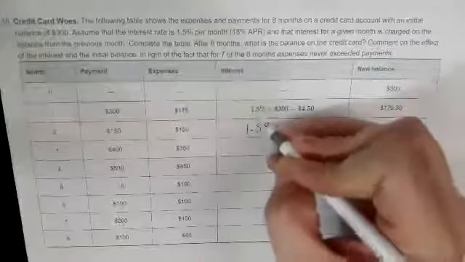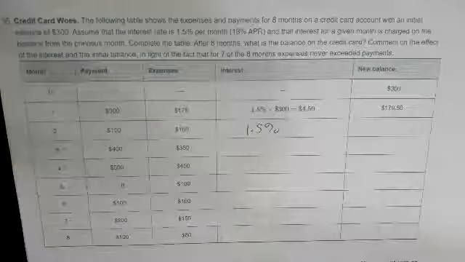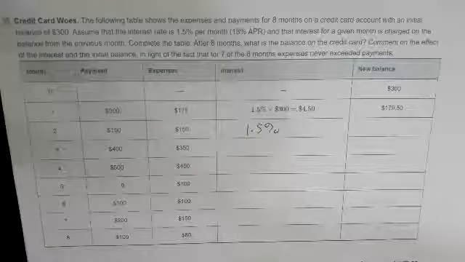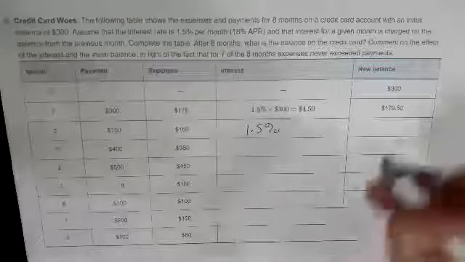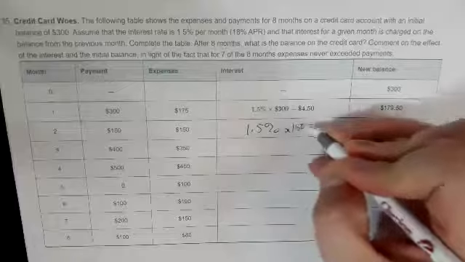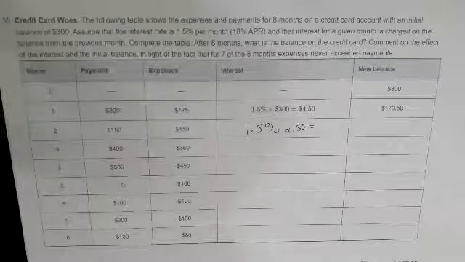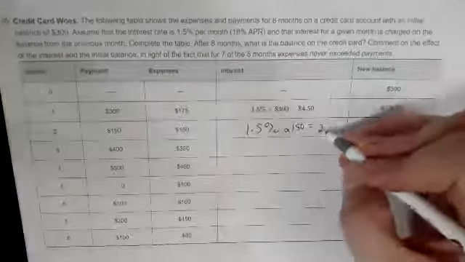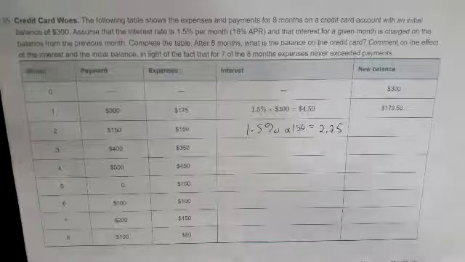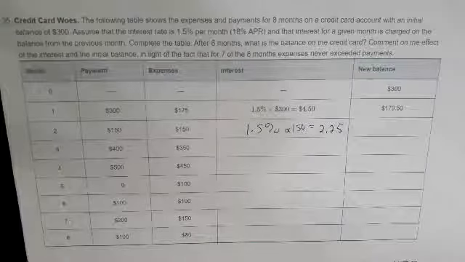So if we do 1.5%, and what I think they're doing is 1.5% of what, the 150? Should give me 2.25, right?